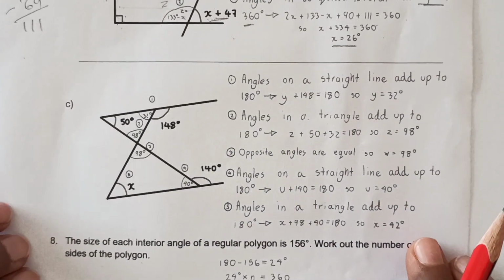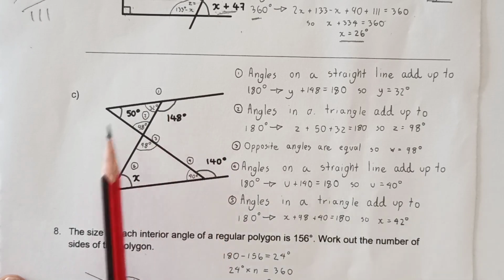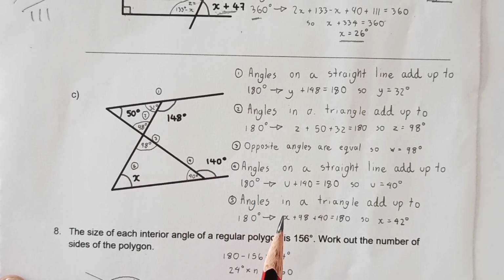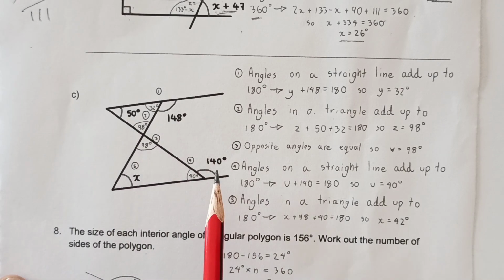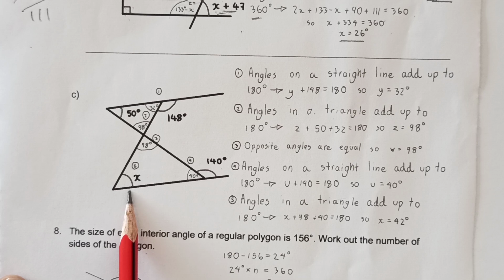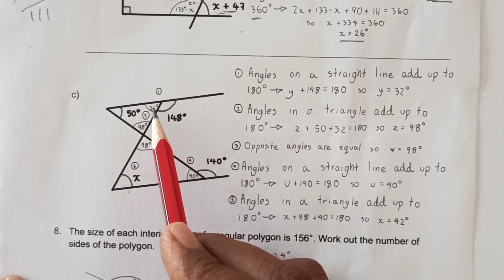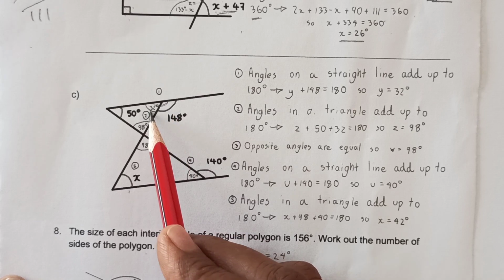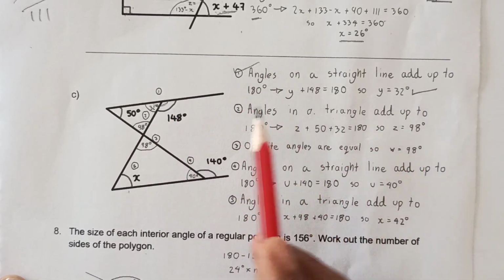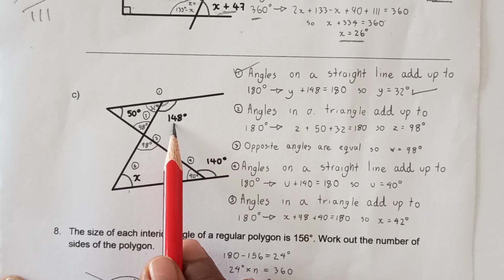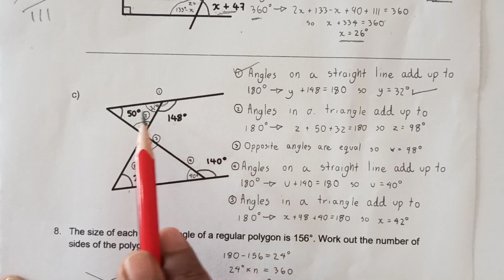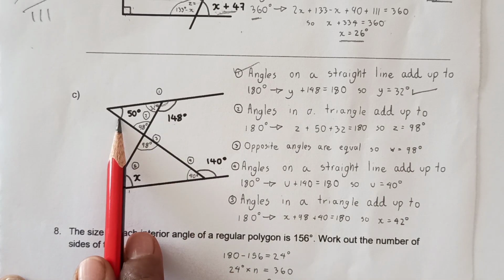So now part C, we have another question here. Again there is no arrow here, meaning there is no parallel line, right? So we have these angles 50, 148, 140, and we need to find this angle. We will start from the given angles. So number one is here, 148. This adds up to 180. So this angle we got here is 32 degrees, right? So y plus 148. So we got this angle as 32, and we have this angle already here, 50.